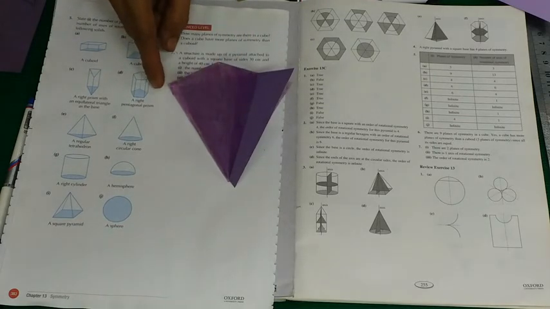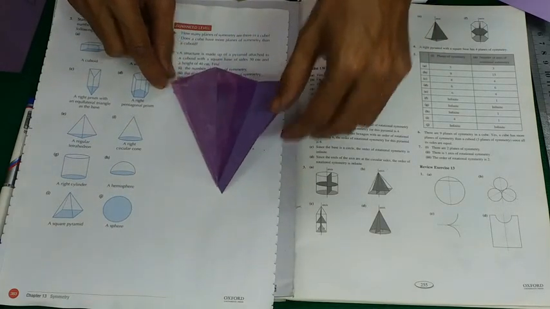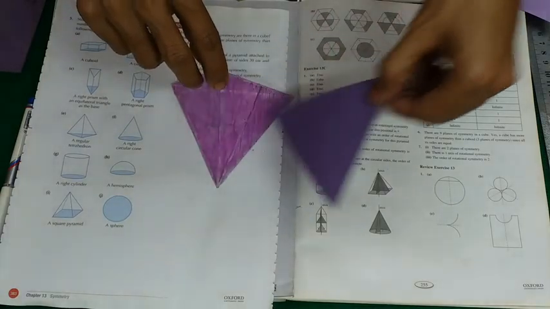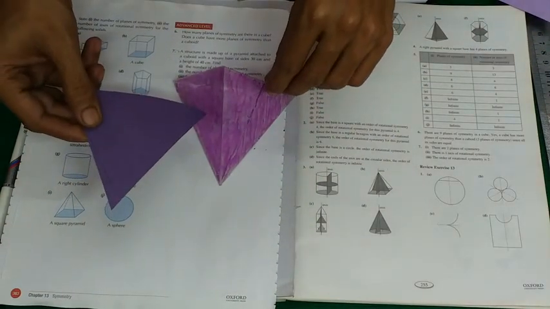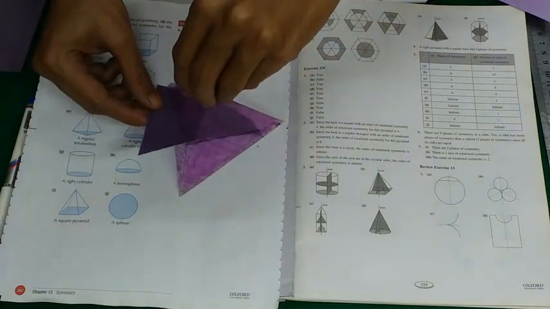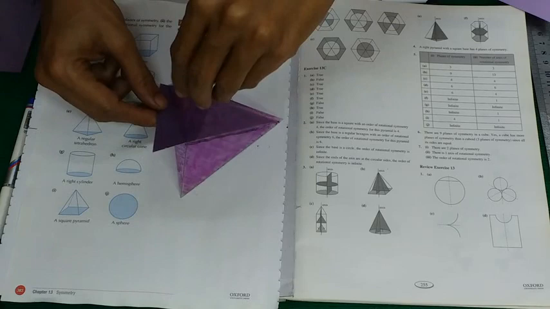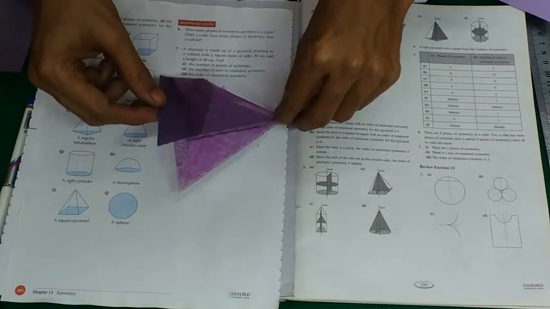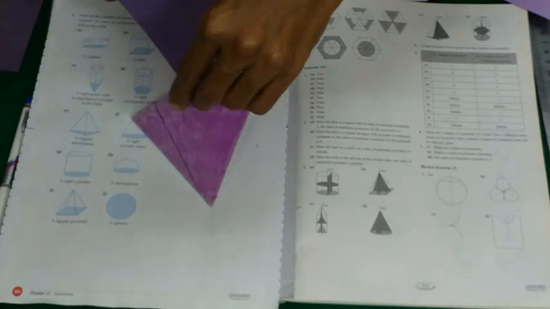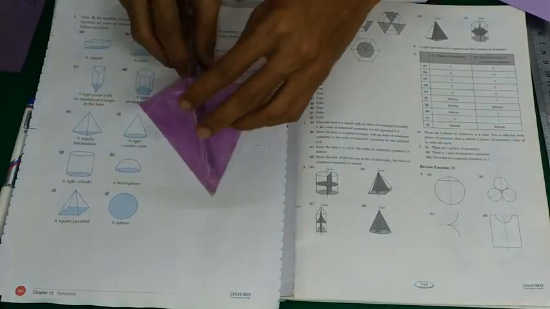Now we are using this edge, and we have one more plane of symmetry, and then we will do it like this, and this will appear in this form. This will be one more plane of symmetry, and then we will do it for this one, and this will look like this.